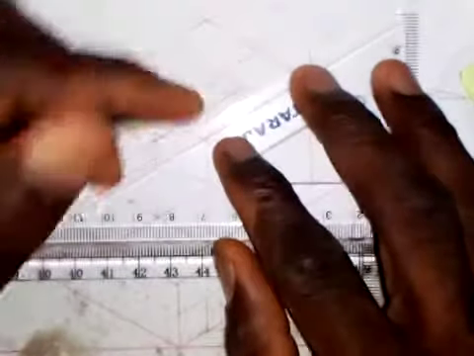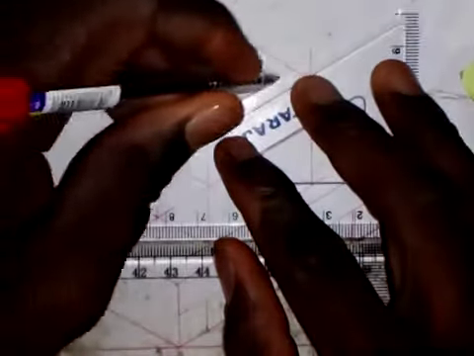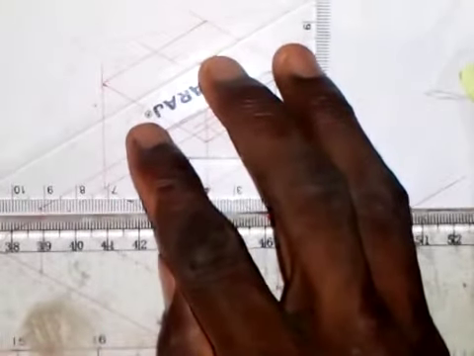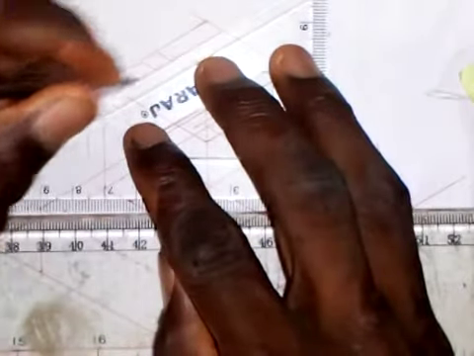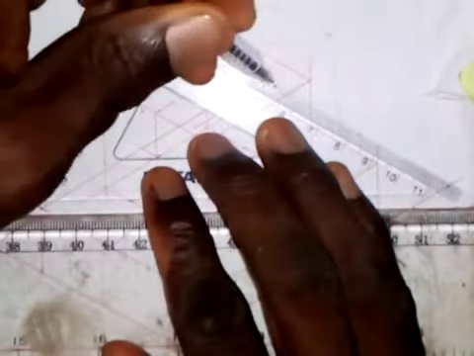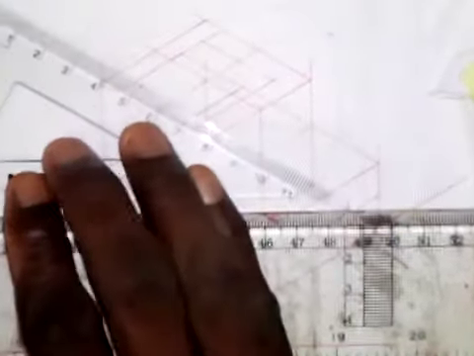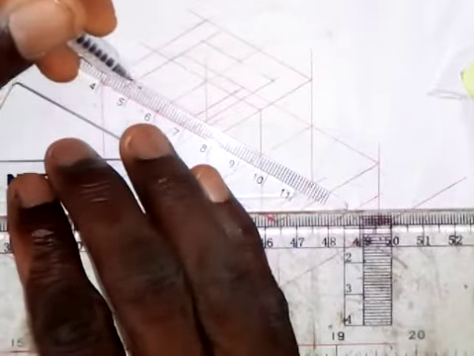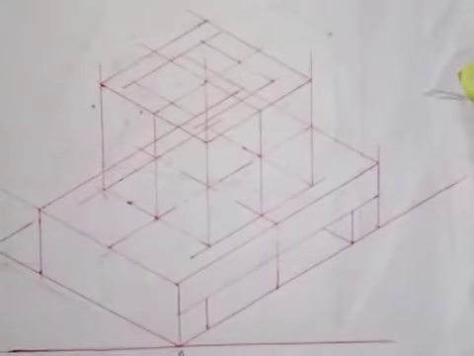I will draw this line like this, bring it here, and draw this line like this. Then I'll draw this line, and here also I'll draw this line. Okay, so the square is already there.